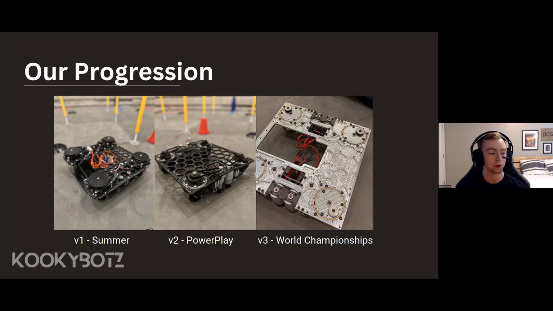Version 3 explored different manufacturing techniques and materials to create a lighter, more rigid, and more robust drivetrain. This was a combination of using billet aluminum, carbon fiber, and Markforged parts.